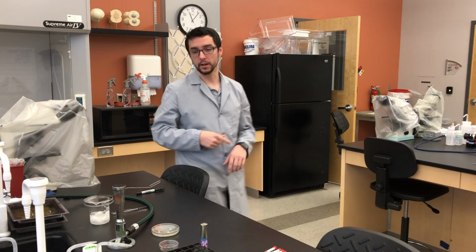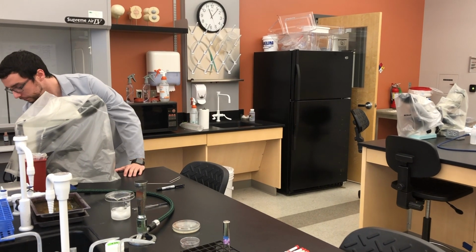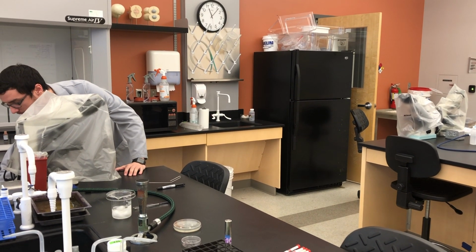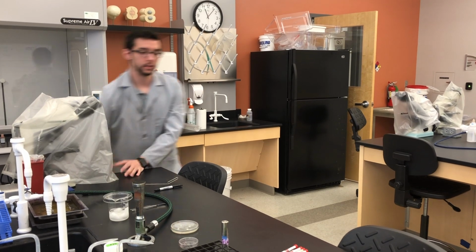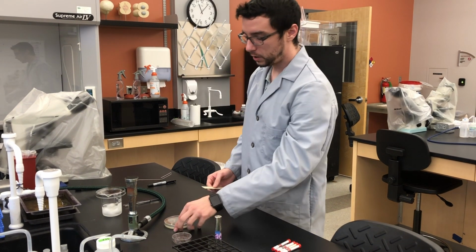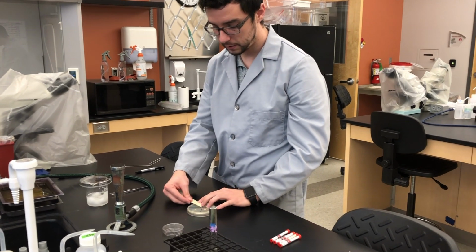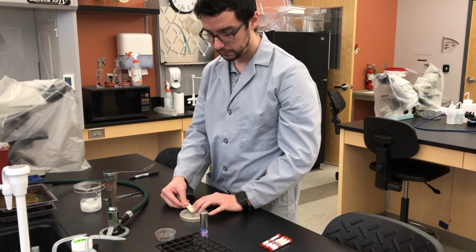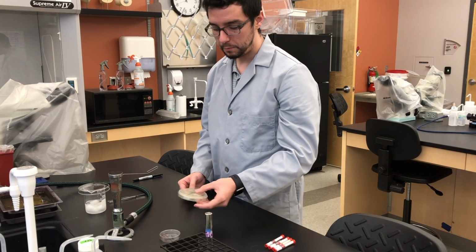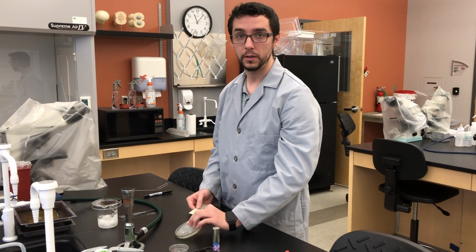To measure that, you're going to get your handy dandy ruler, and you're going to determine the diameter of that zone of inhibition growth. And you're going to record that, okay? And based on how large that zone of inhibition is, tells you how effective that antibiotic is against that particular species of bacteria.